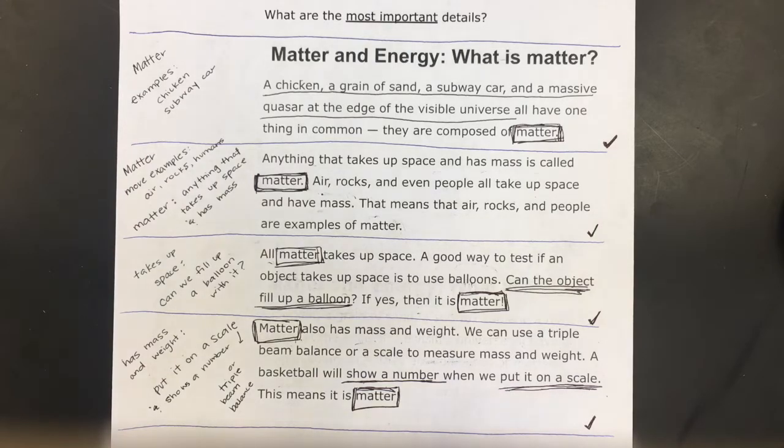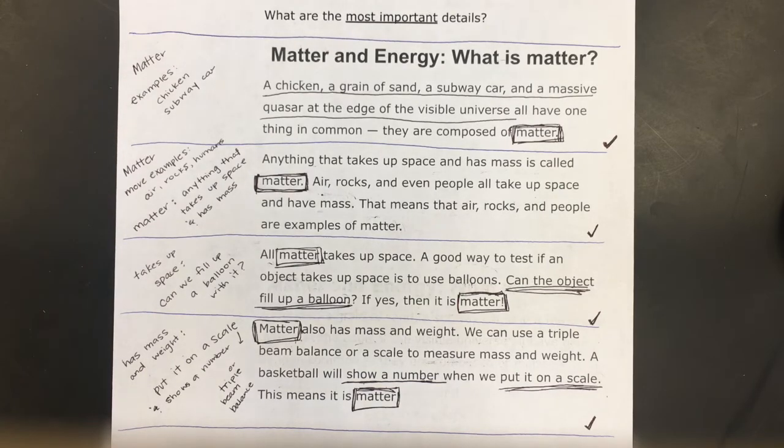This is a strategy, this Take Two strategy. You can use this in all of your classes, in ELA, in social studies, in art if you ever read in art, in math if you ever read in math, and of course in science you can always use this. So, make sure to keep an eye on the timer and put this somewhere where you will not lose it in your folder.